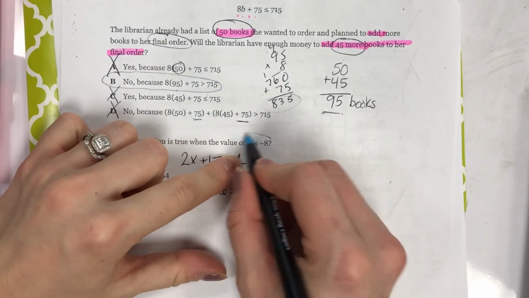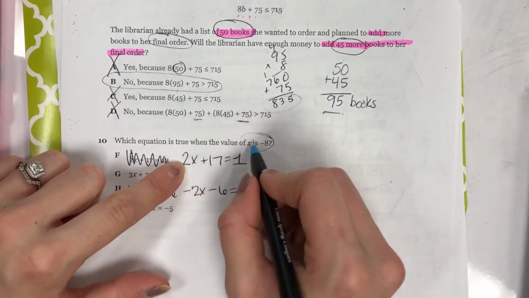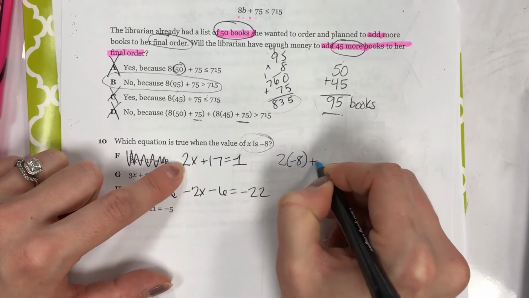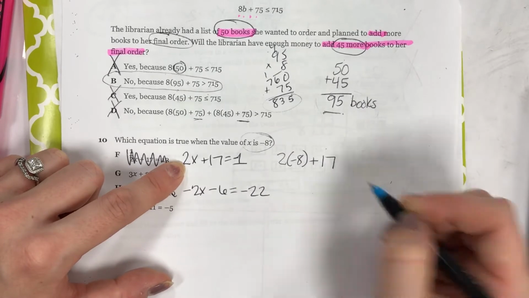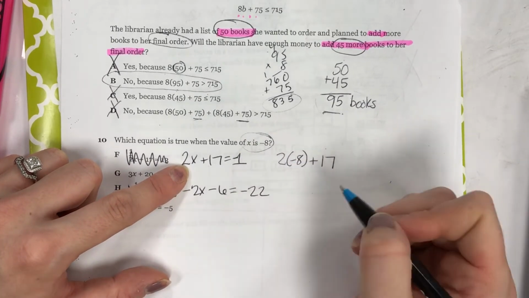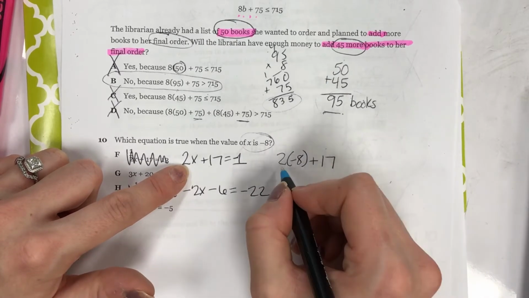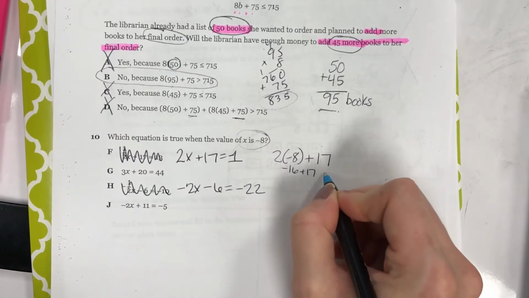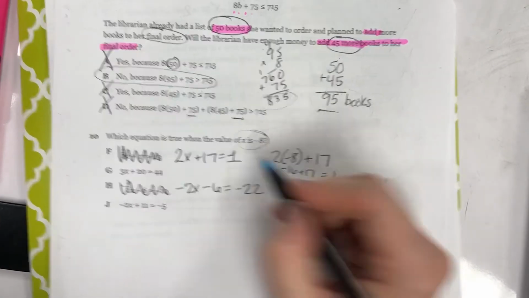So you can plug in if x is negative 8. If I plug in negative 8 anywhere I see x, we want to see if that's true. So 2 times negative 8 would be negative 16 plus 17 equals 1. Is that what F says?